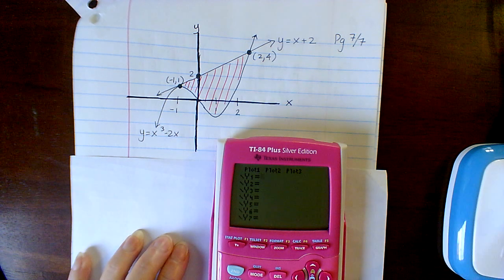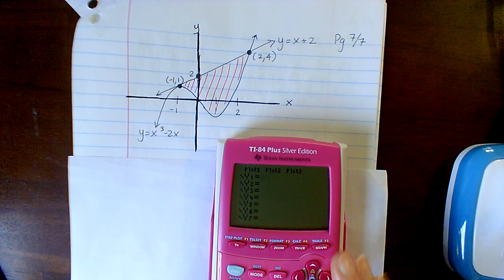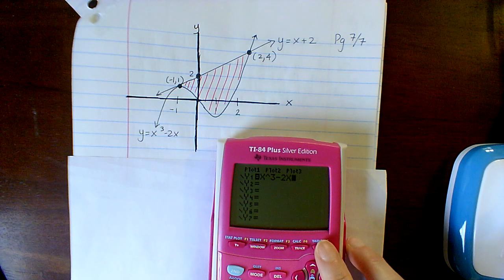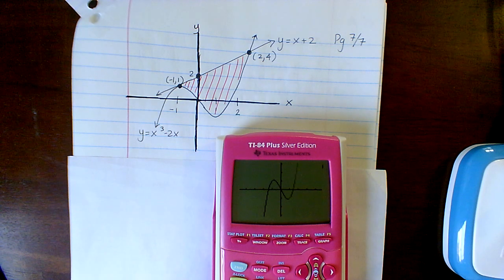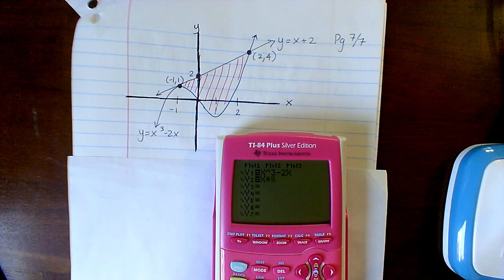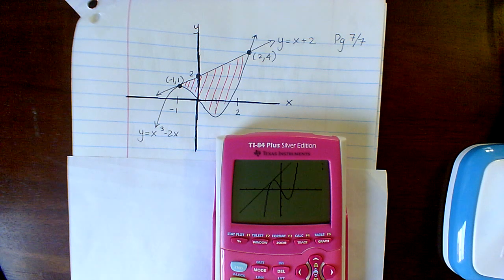So the x cubed minus 2x graph, that is a polynomial. So we got a little swoopy thing going on here. And then the other one's just x plus 2. That's just a straight line. So it looks like that. My zoom is not really good on this one. You can see that it kind of grazes right here.